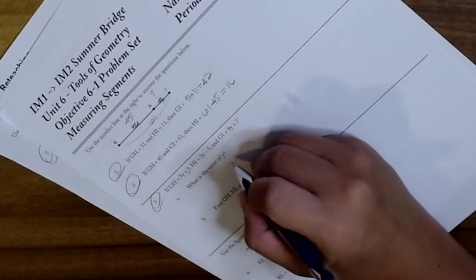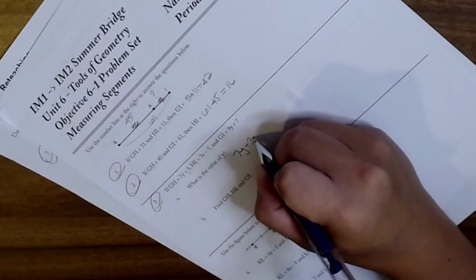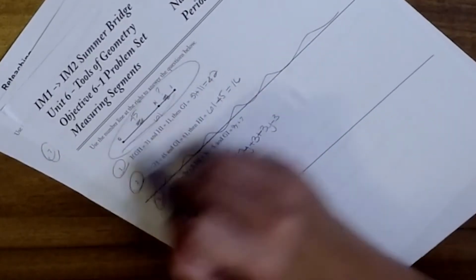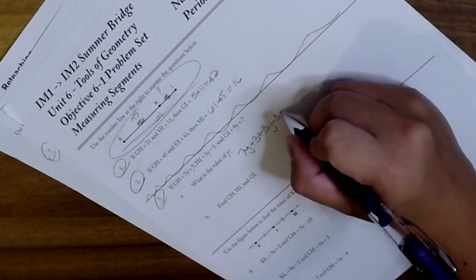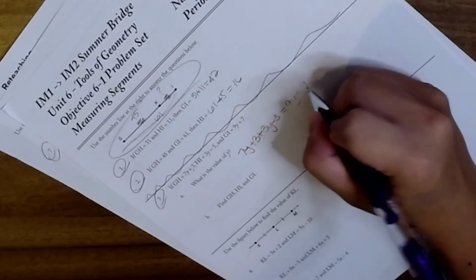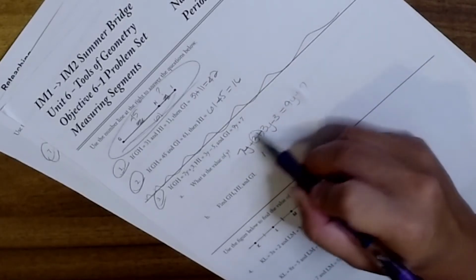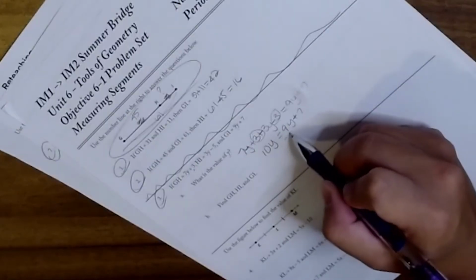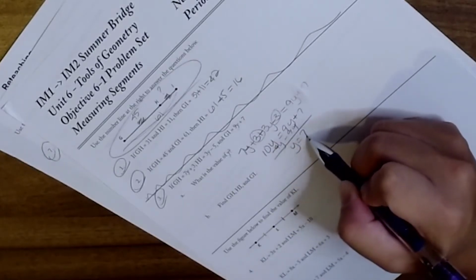So 7y plus 3 plus 3y minus 5 is equal to G to I, which is 9y plus 7. So 10y plus nothing is equal to 9y plus 7. When I subtract 9y from both sides, I get y is equal to 7.